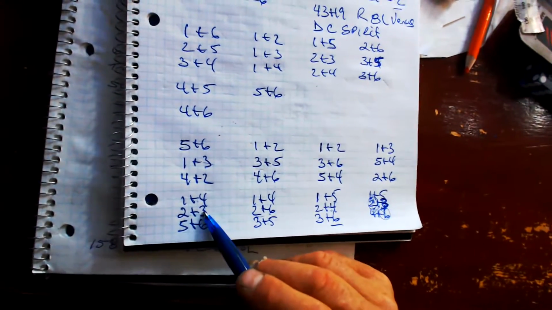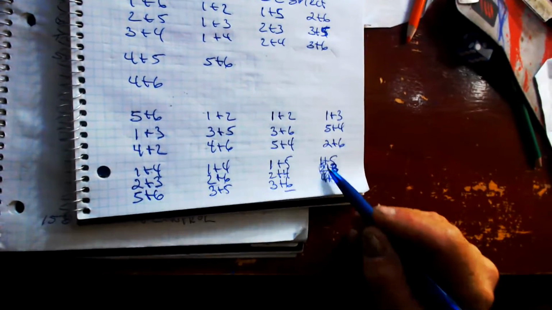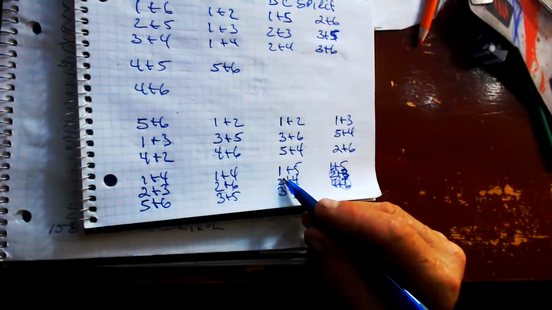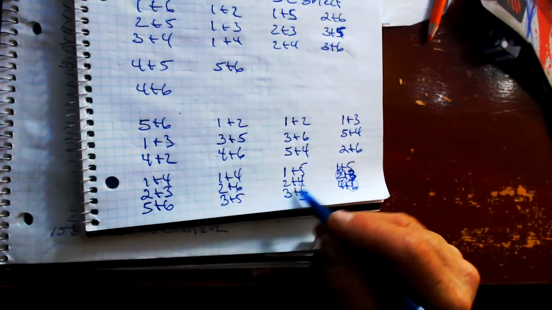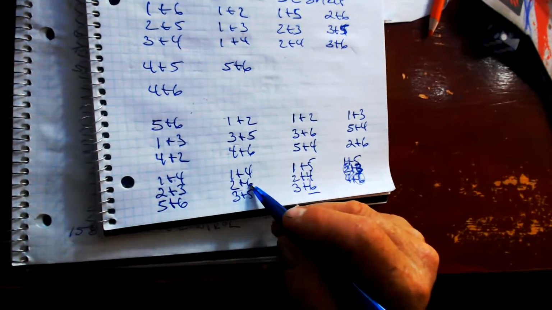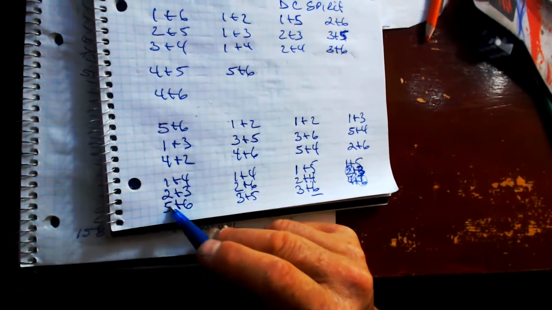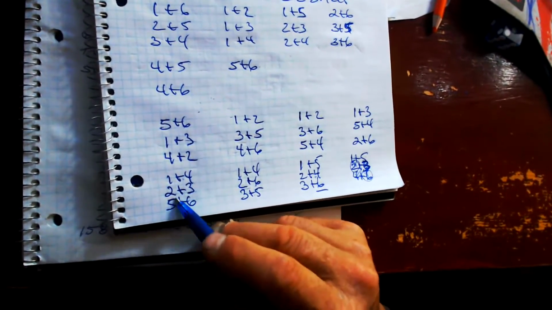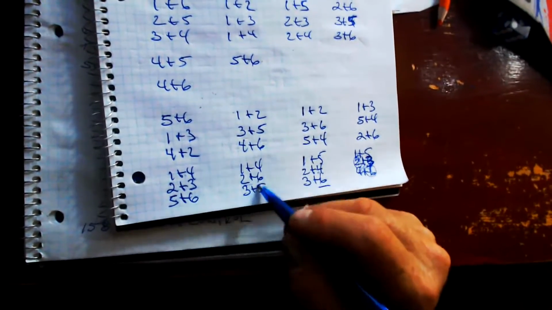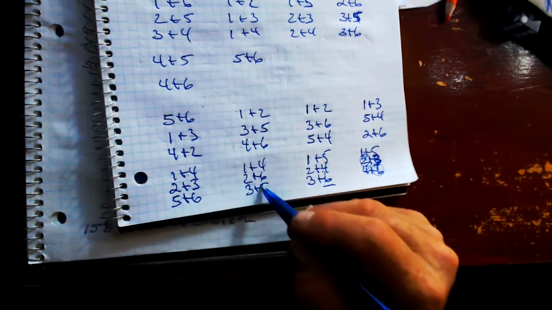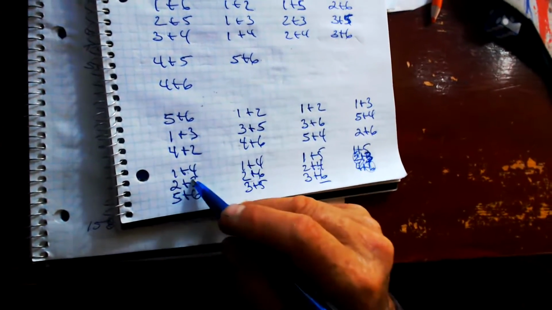Here I cannot put 3 and 6 together. I can't put 2 and 6 together here because 3 and 4 comes out. I can't put 6 and 3 together here because 5 and 2 shows up. I can't put 5 and 3 together. Here I can't put 5 and 6. Hold on. Here I can't put 3 and 6 together because 5 and 2 comes out.